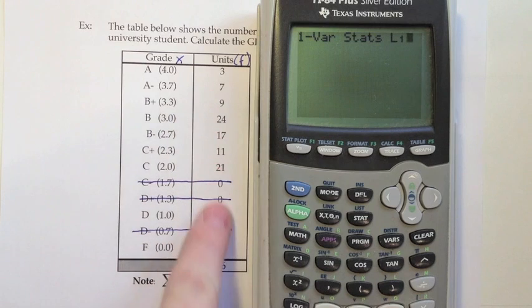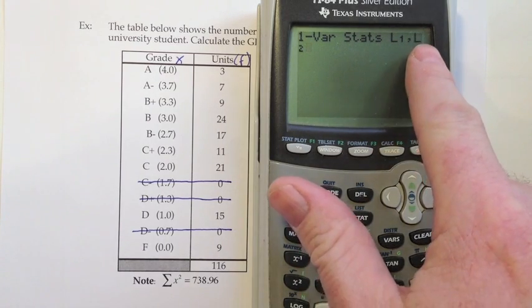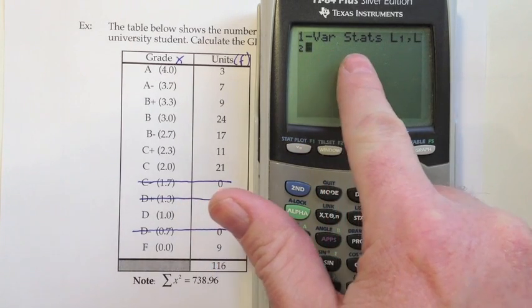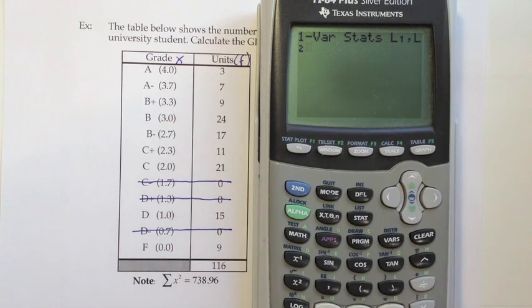But then we need to get these frequencies used, so what we do is we hit the comma key down here, and then we use the second and the L2 option, and the calculator knows if you're doing one variable statistics that the first one is the variable and the second one are frequencies for that variable. So even though we do one variable stats, we enter two things, L1, which is our variable, comma L2, which is our frequencies. And the comma is essential.